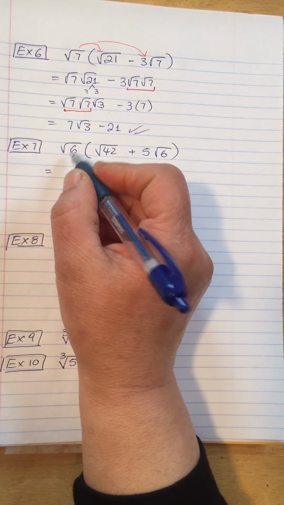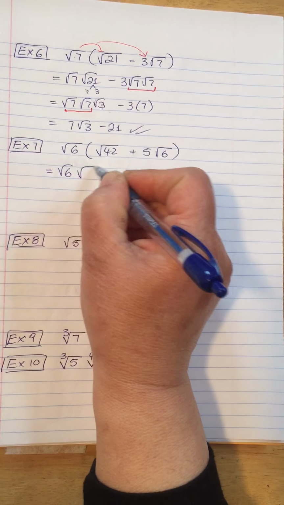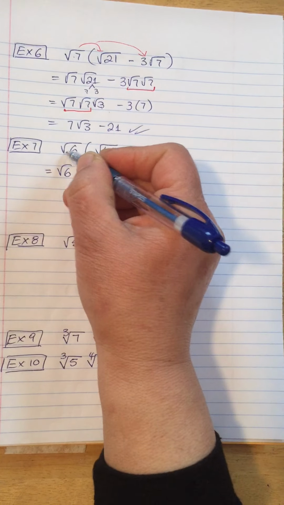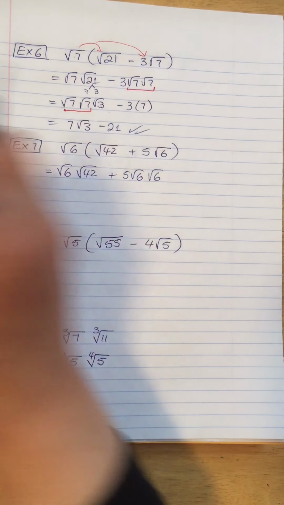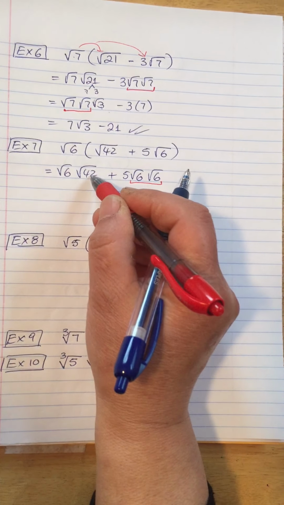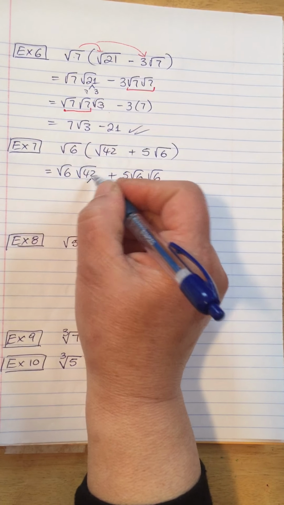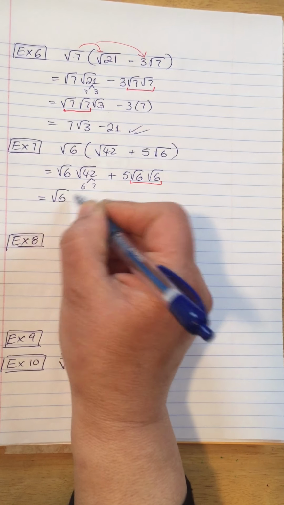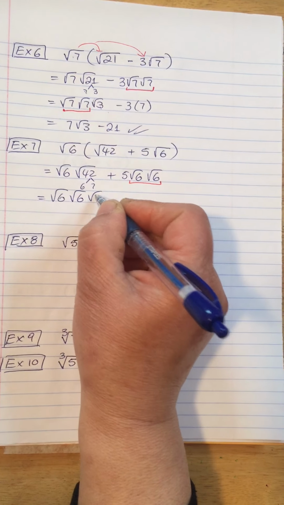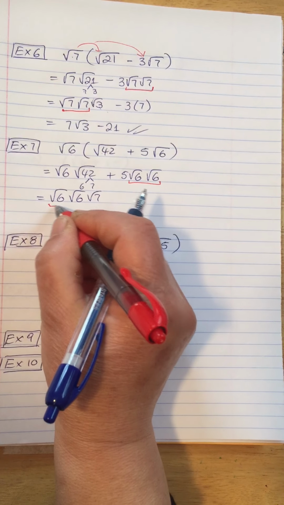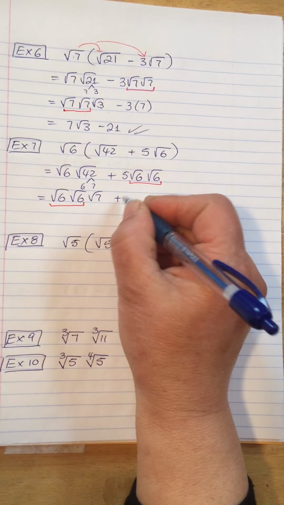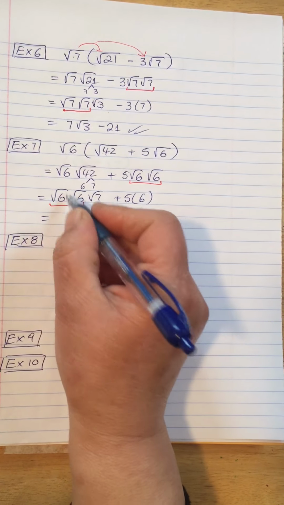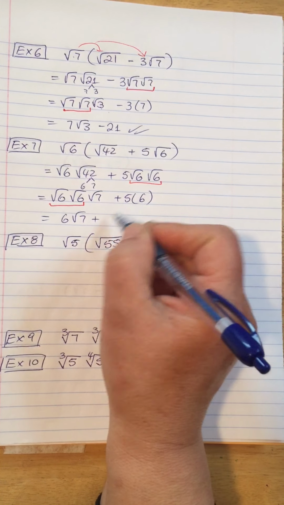So what I have here, I have the square root of 6 times the square root of 42 plus 5 square root of 6 times the square root of 6. Happy to see number 6. Happy to see inside 42 a 6. So write 42 as 6 times 7 and separate. So the square root of 6 times the square root of 6 times the square root of 7. Happy to see number 6. Plus 5 times 6. And what I have, 6 square root of 7 plus 30.